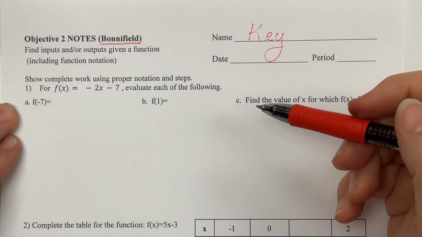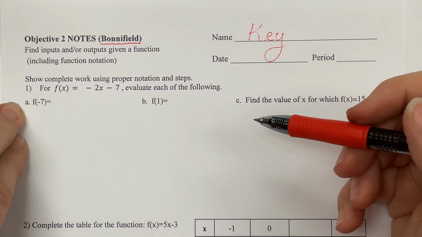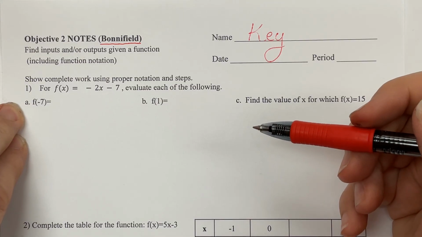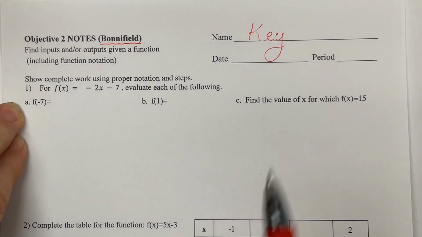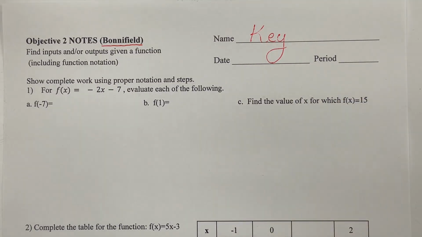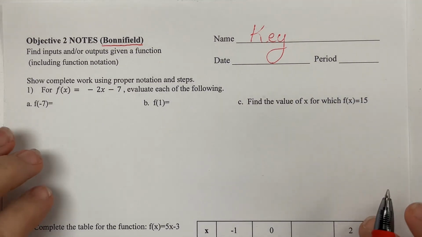Now, just a reminder, if you're just copying down the answers, that's not gonna help you, okay? Please try to do these problems on your own. If you are totally lost, that's one thing. Try the next problem on your own.